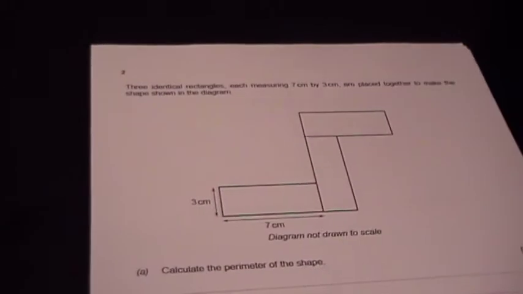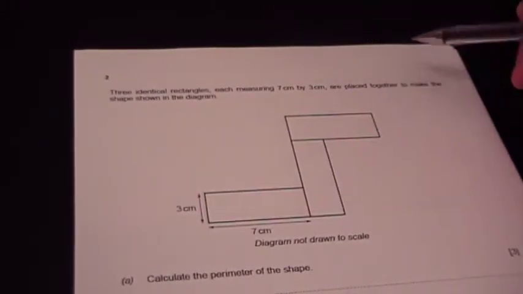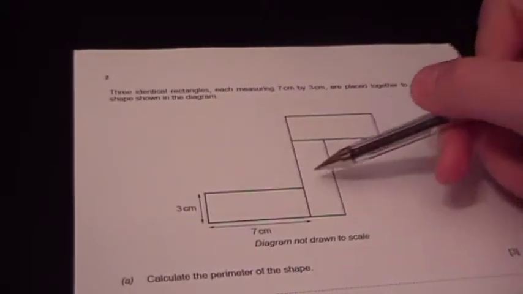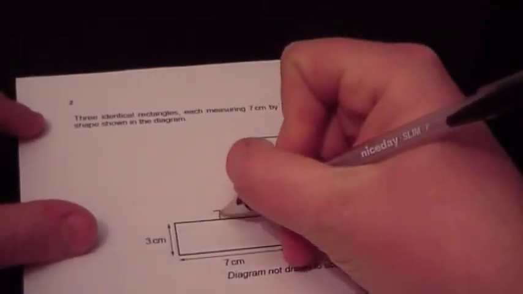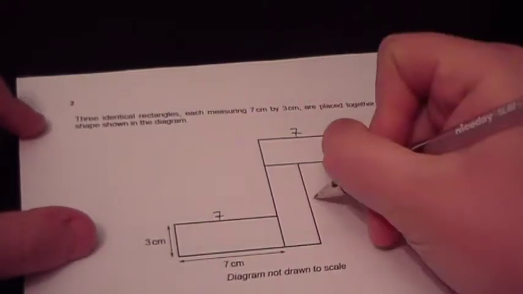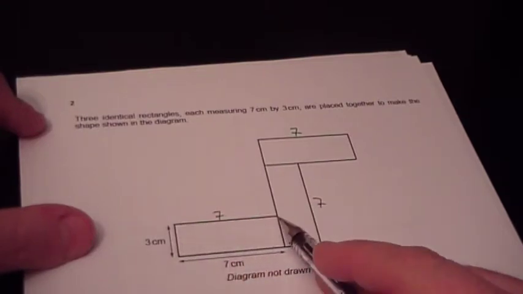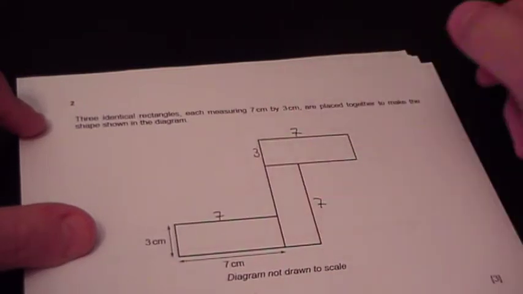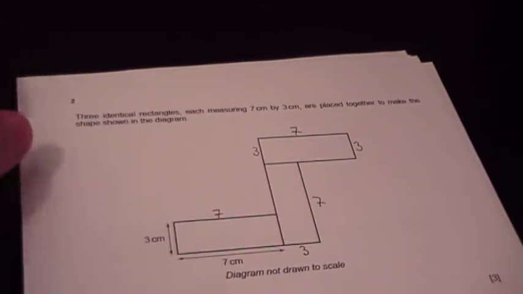Question 2 is on area and perimeter. 3 identical rectangles, each measuring 7 by 3, are placed together to make the shape shown in the diagram. So all 3 of these rectangles are congruent. So I'm going to write a 7 there to start things off, a 7 there, and a 7 there, because I know that the entire length of the rectangle is 7. And because I know the height or width of it is 3 there, I know that that's 3, I know that that's 3, and I know that that's 3.